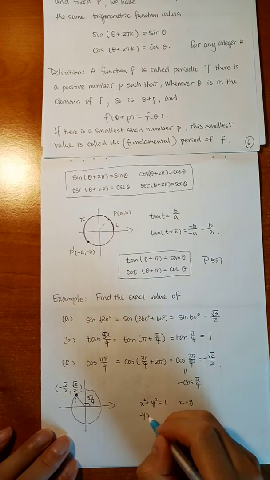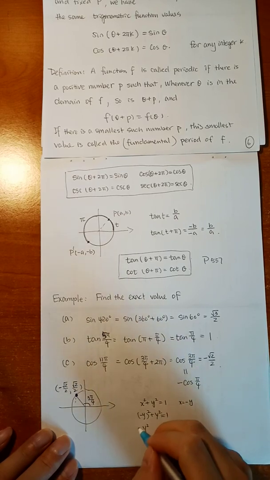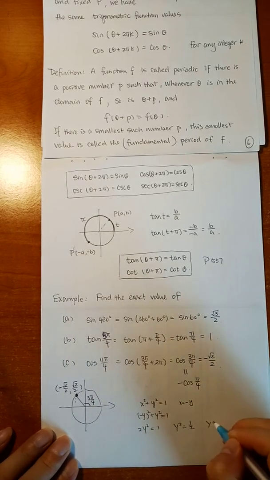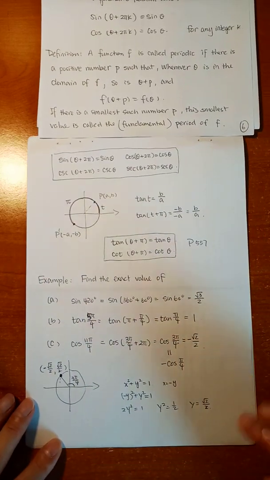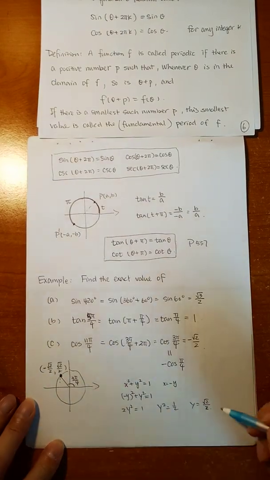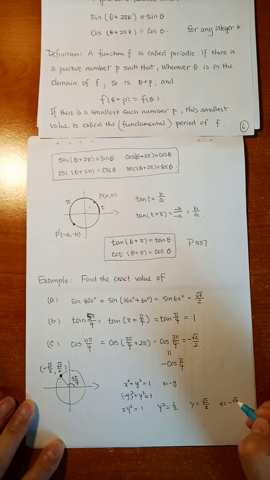So you get negative y squared plus y squared is equal to 1. So 2y squared is 1. So y squared is 1/2. So y is square root of 2 over 2. Because it's above the x-axis, y is positive, so you get a positive square root, and then x is a negative square root.